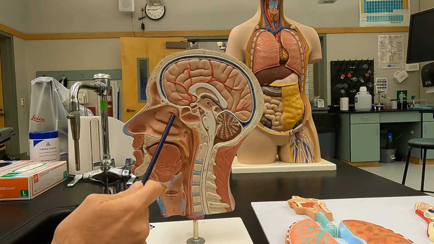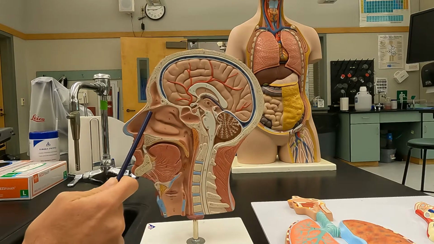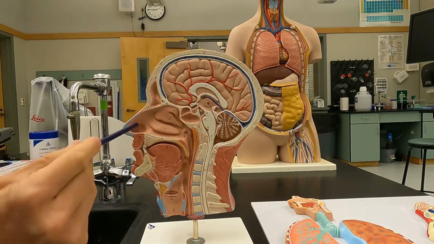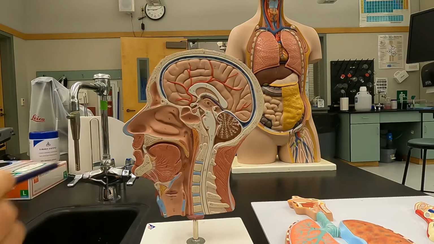And what do we call this space right here? The nasal cavity. Good, that's the nasal cavity. Here's the nose. This is what we call the nasal vestibules or the nostrils. Okay.